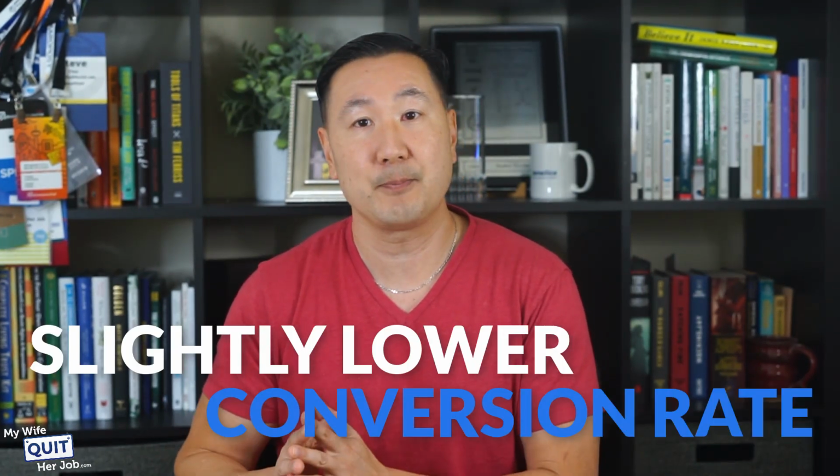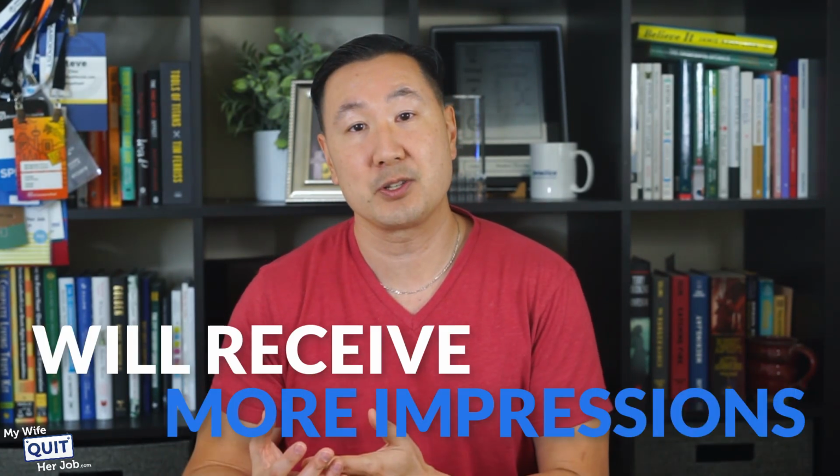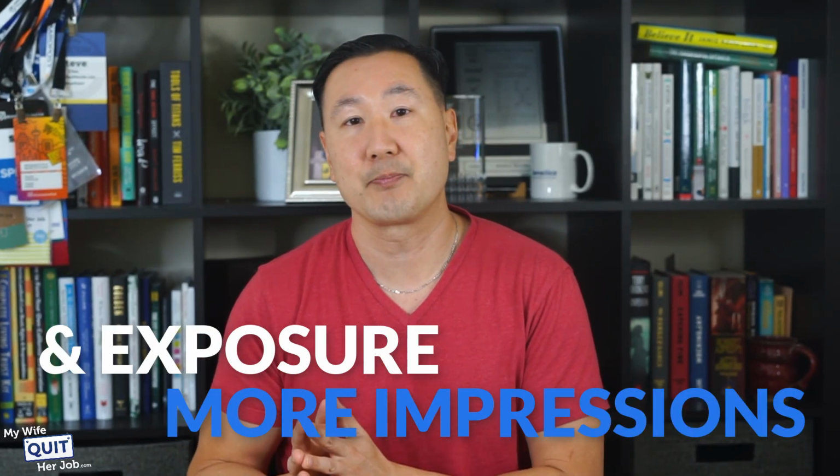Now, in practice, Amazon Sponsored Brand Ads usually result in a slightly lower conversion rate compared to Amazon Sponsored Product Ads, but your brand will receive more impressions and exposure to Amazon buyers. So overall, the optimization process for Amazon Sponsored Brand Ads versus Amazon Sponsored Product Ads is almost identical.